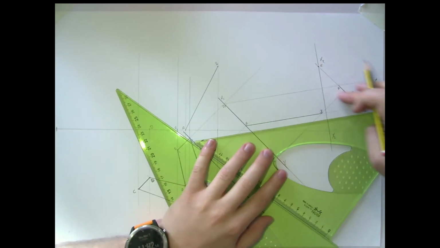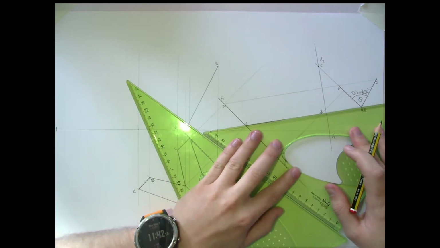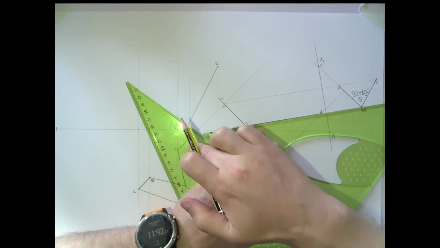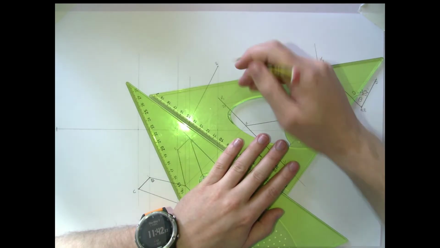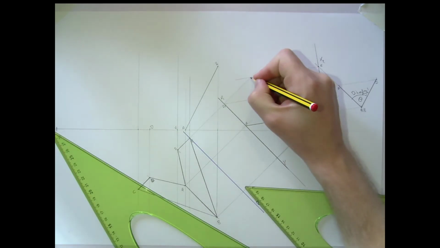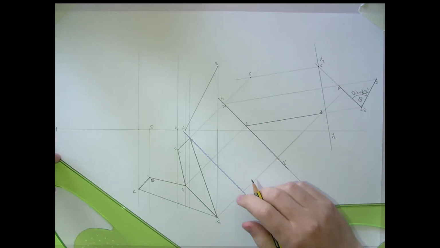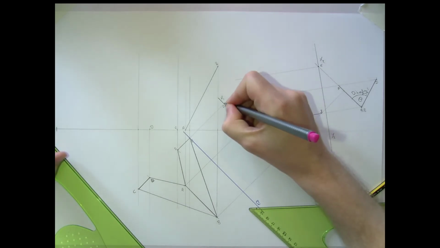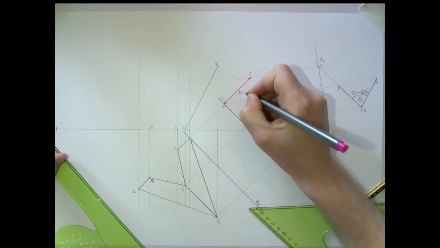I'm going to take the point from my second auxiliary and project it back in until it intersects this line coming from point E in plan. Where they intersect here, this is point E in the auxiliary elevation. And now I have a height for point E in the elevation. This is H.